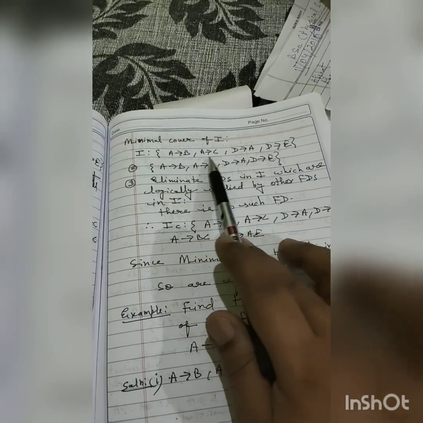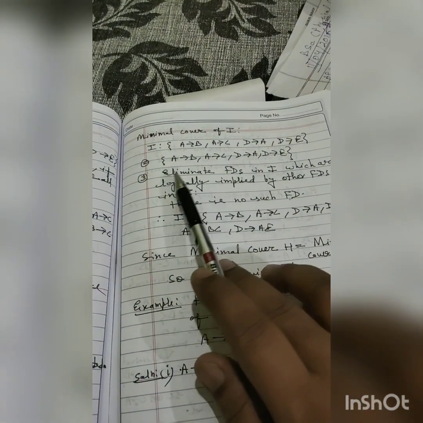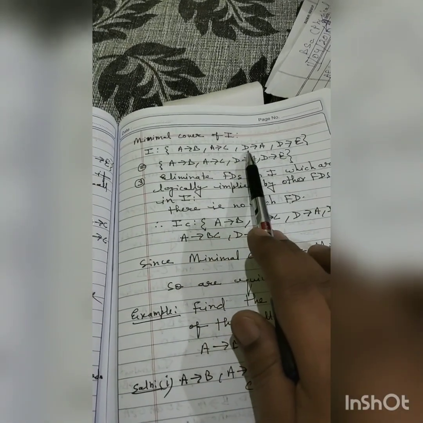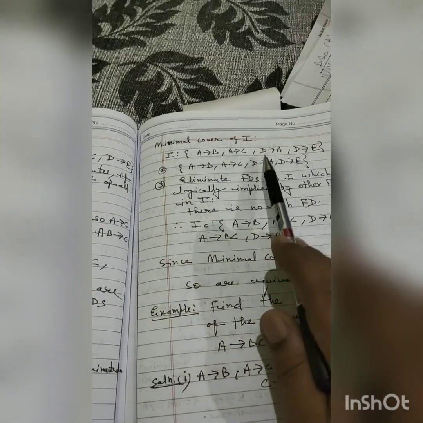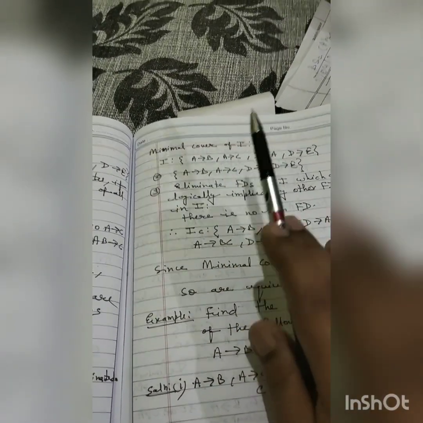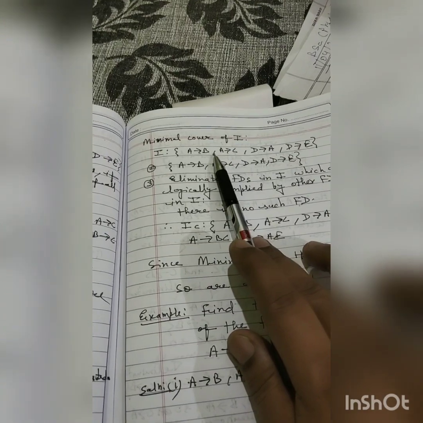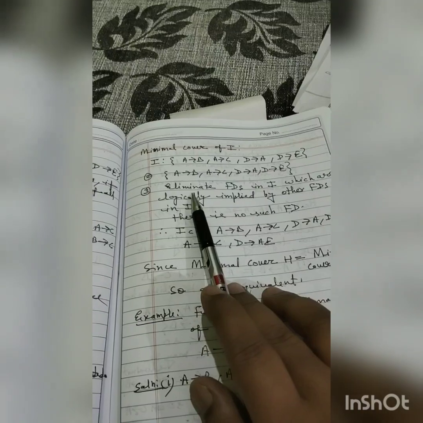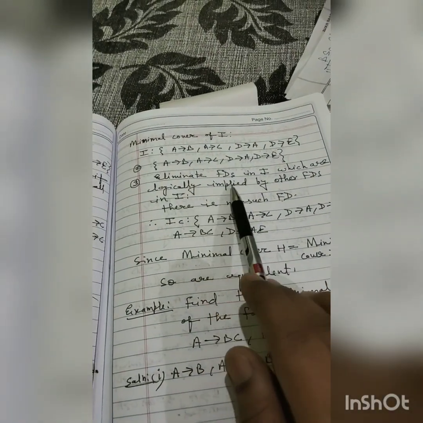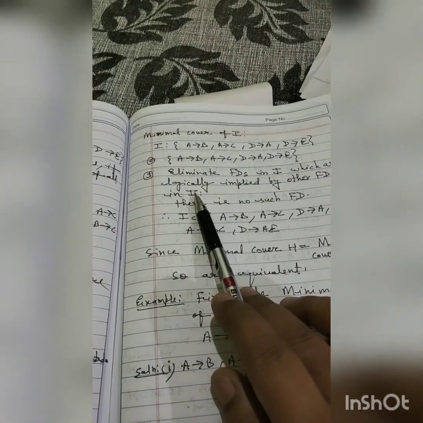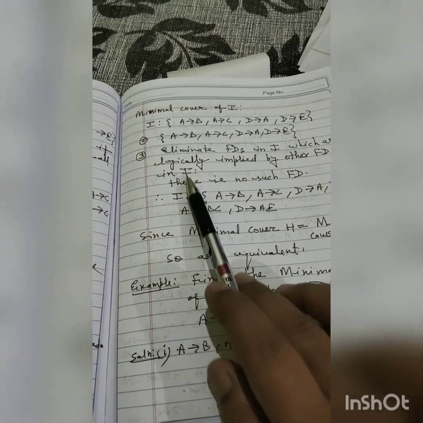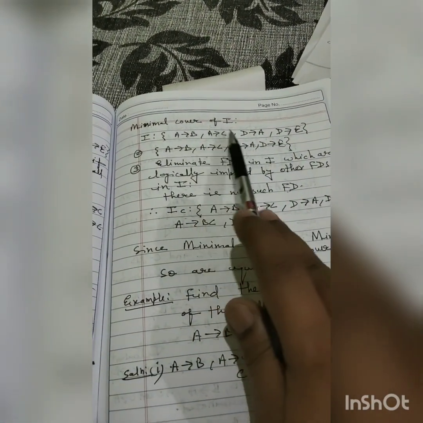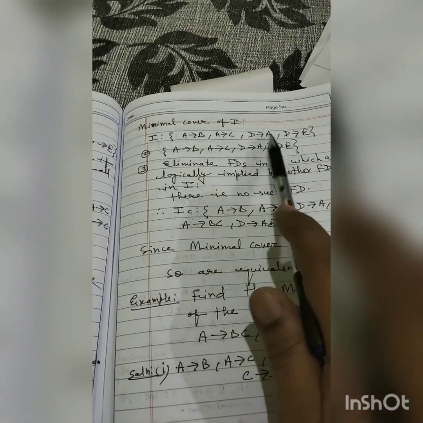The first is all are in canonical form. Second thing, there is no extraneous attribute on the left hand side of any FD, so you don't have to apply the rule of extraneous and canonical form. Third, eliminate FDs in I which are logically implied by other FDs in I. There are no such FDs. If logically implied, then we will remove that.